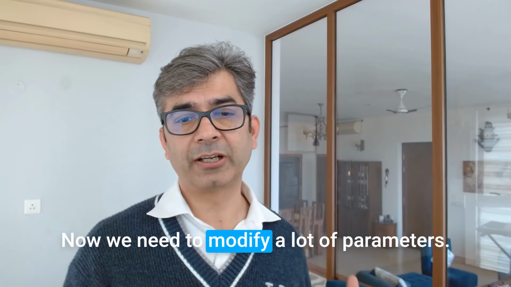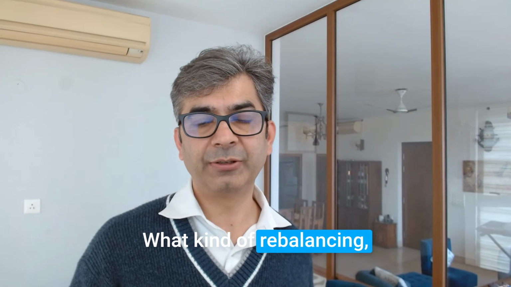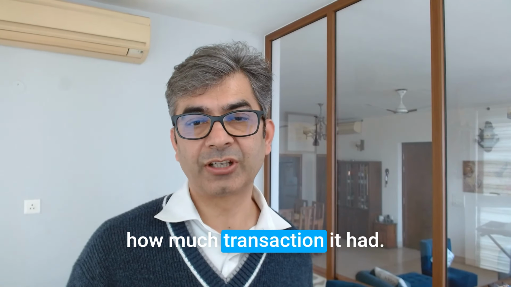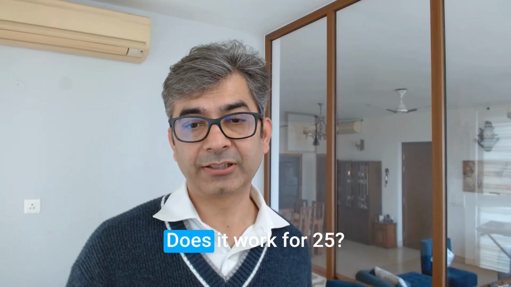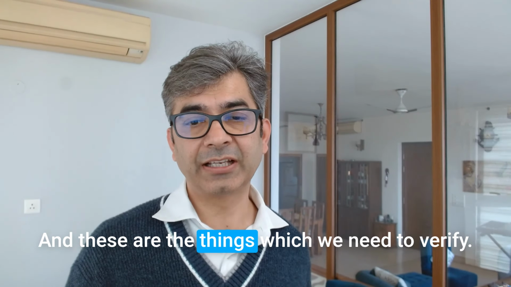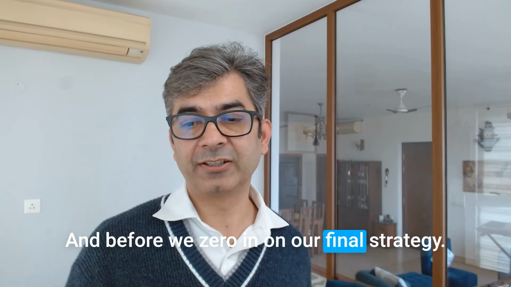Now we need to modify a lot of parameters. An important parameter to look at here is what kind of rebalancing, how many transactions it had. Also, we did it for 10 stocks. Does it work for 20? Does it work for 25? These are the things we need to verify before we zero in on our final strategy.